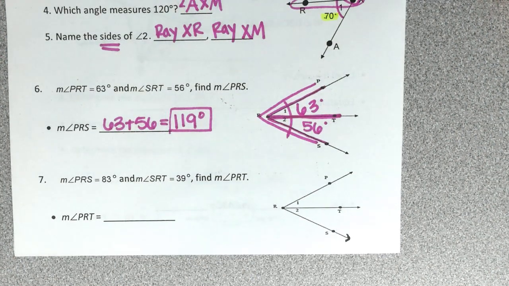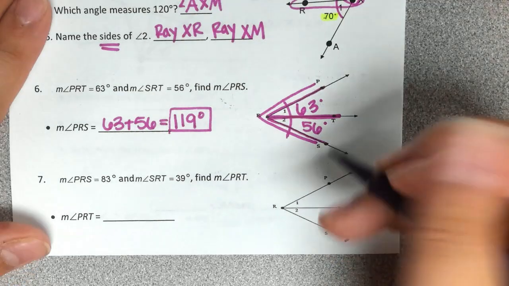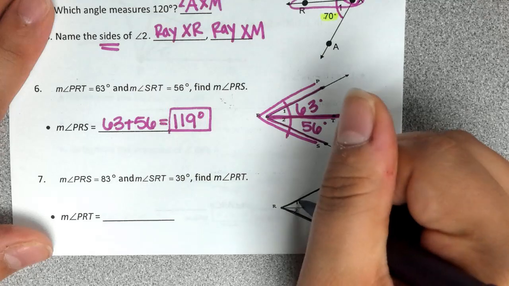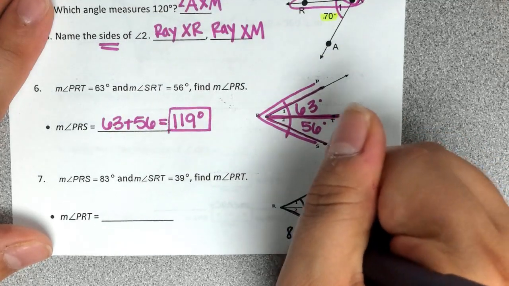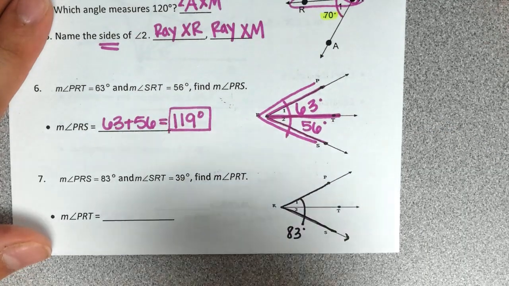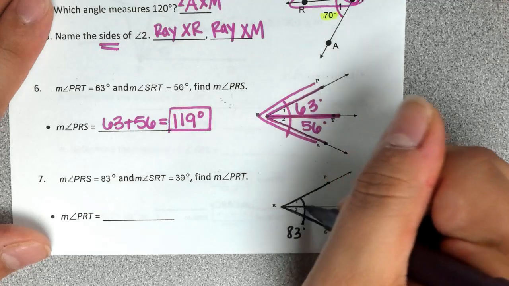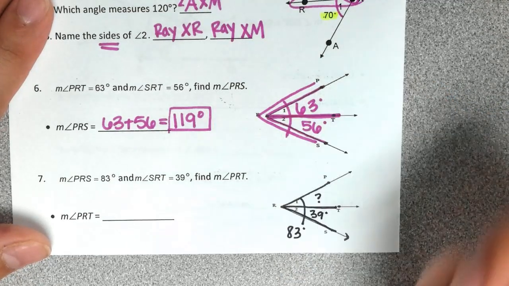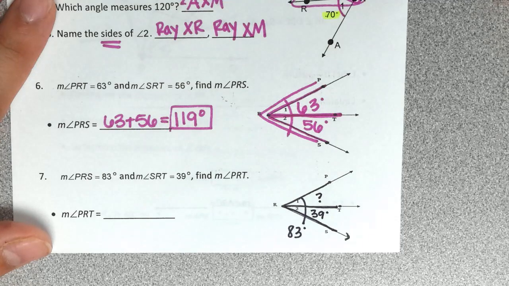The biggest problem I see on this one is people not reading the letters. PRS, that's the whole thing, is 83 degrees. SRT is 39 degrees. How do I find PRT?